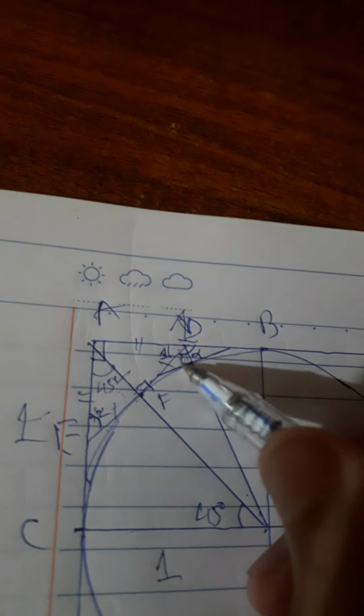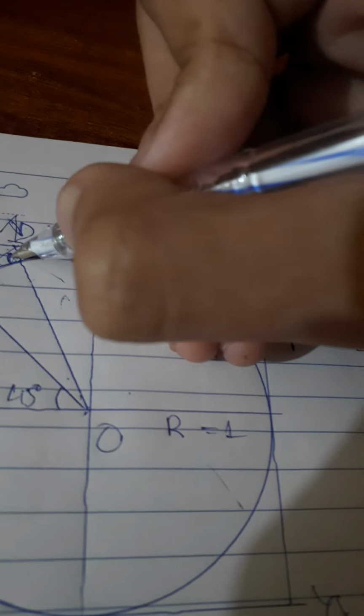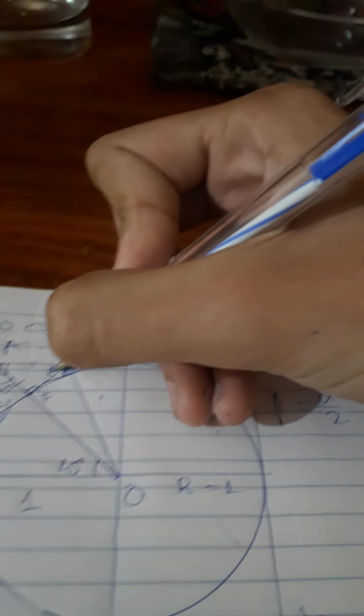We call it beta. I'm not calling it theta. So this angle here is equal to this angle here. That is a pretty cool fact, because what it means is we can start generalizing this, and generalizing is good. We're going to get pi easily.